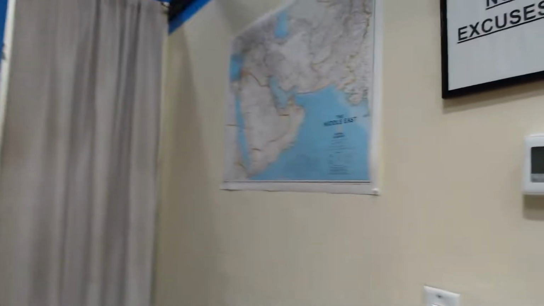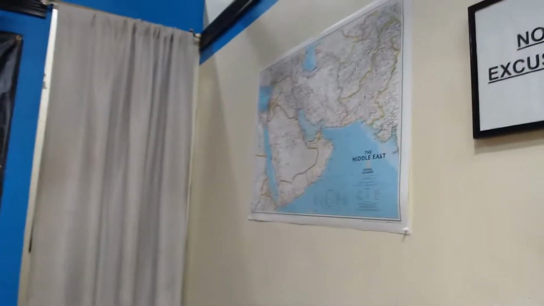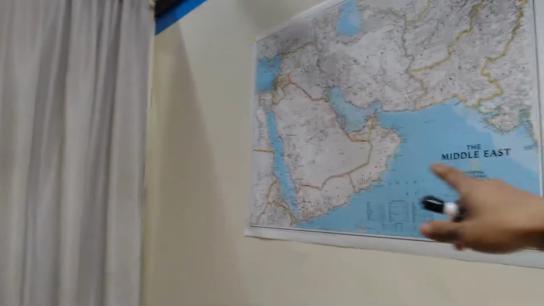Yeah. It's this place right here. That land right here. Yeah. This is the land we're talking about right here. This is our land. This is our homeland, right? Okay? Yeah, this is the homeland, as you see here. They label it the Middle East.